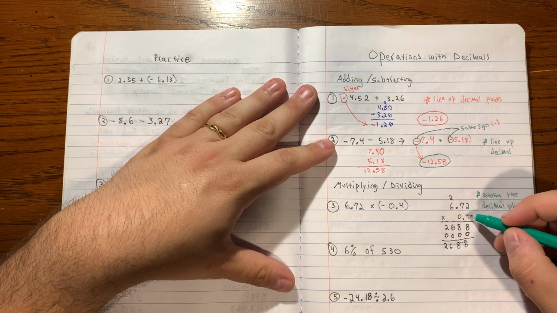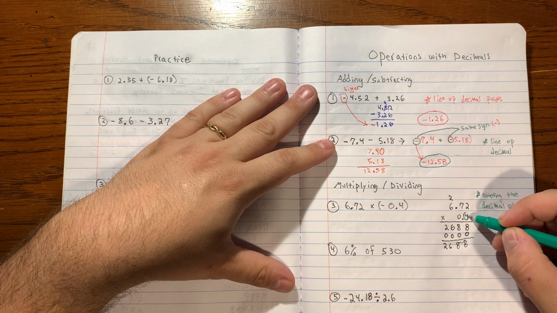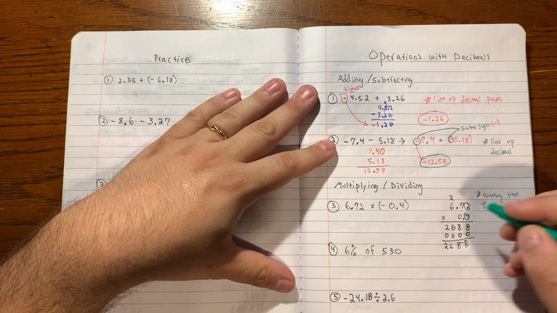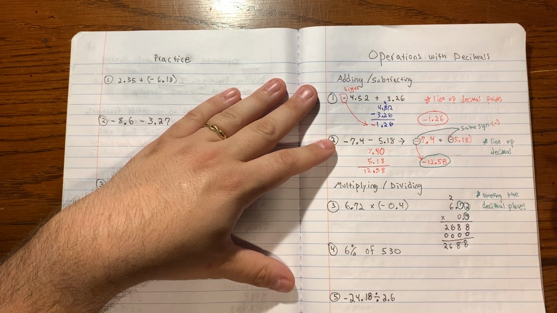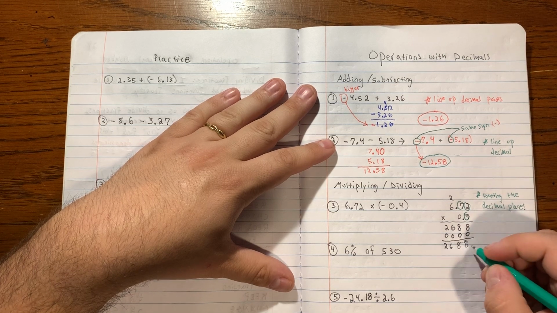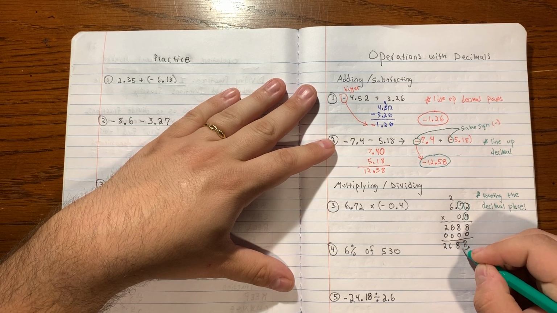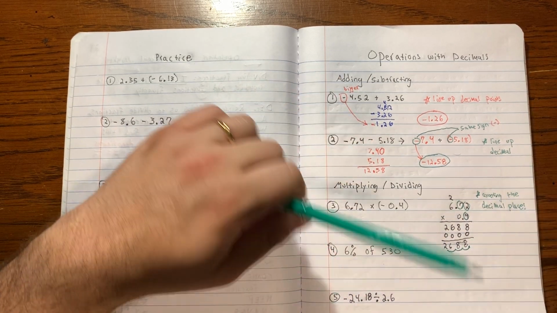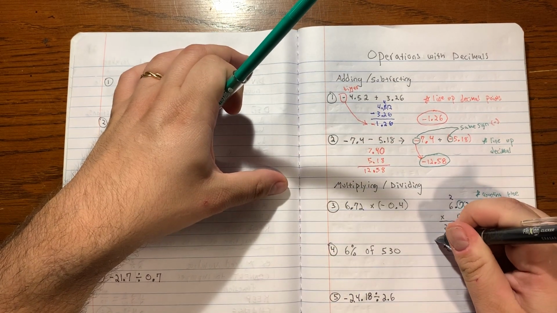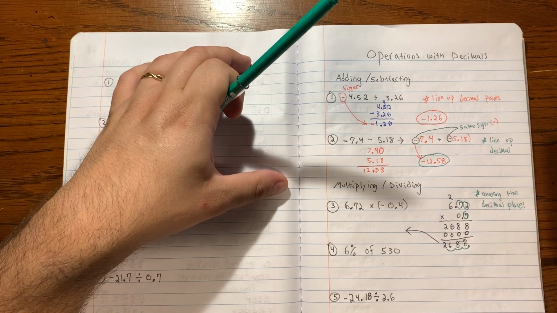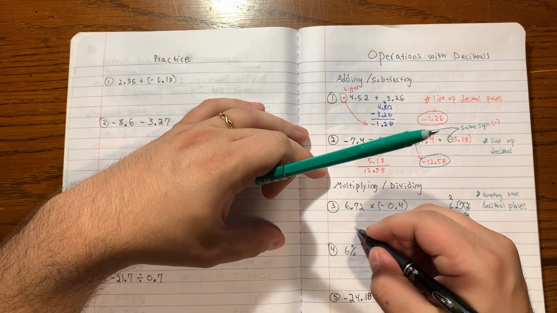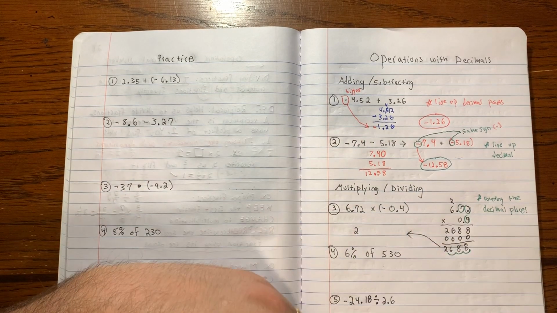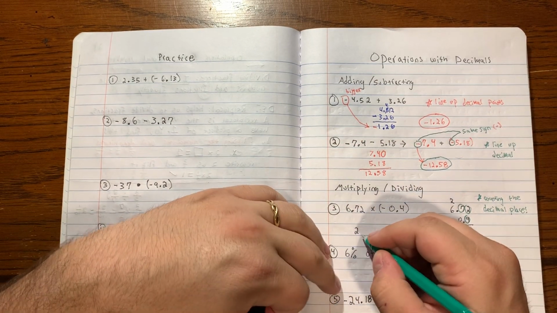For example, this is 1, 2, 3. So my answer is going to be 3 spots away, which means this really turns into 2.688.